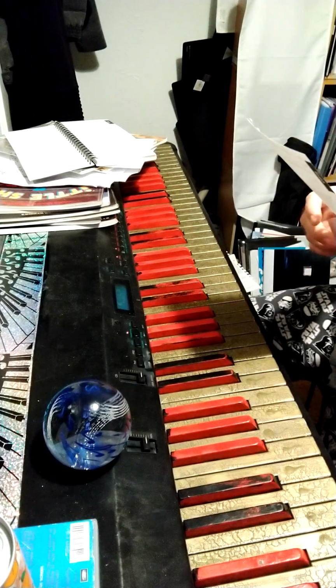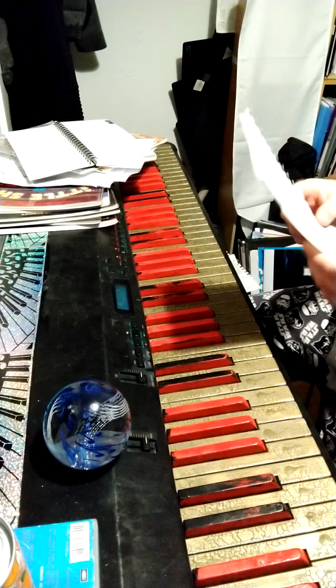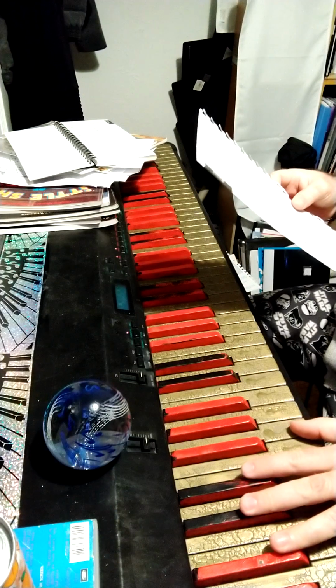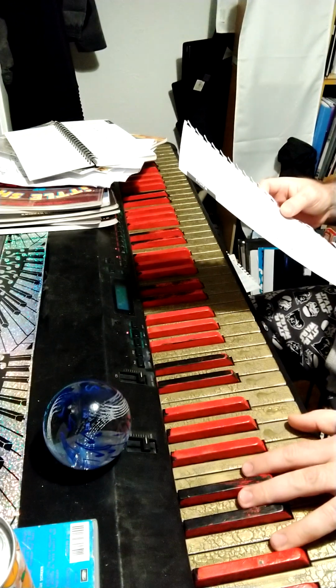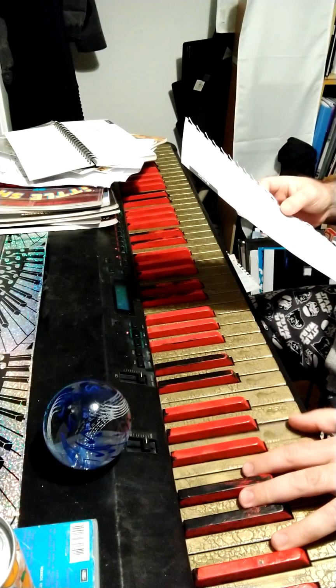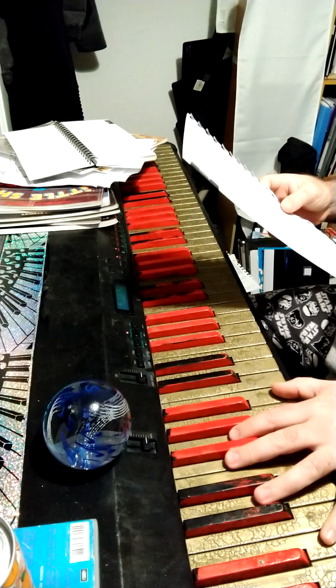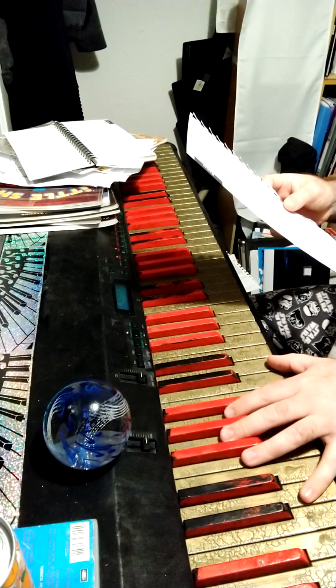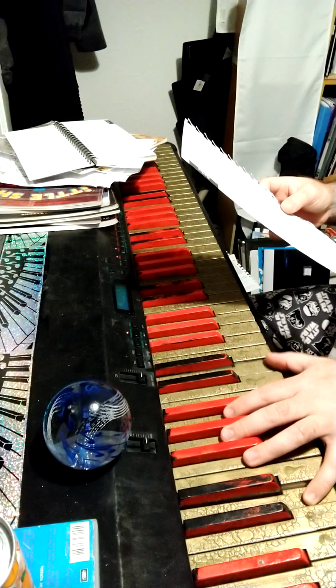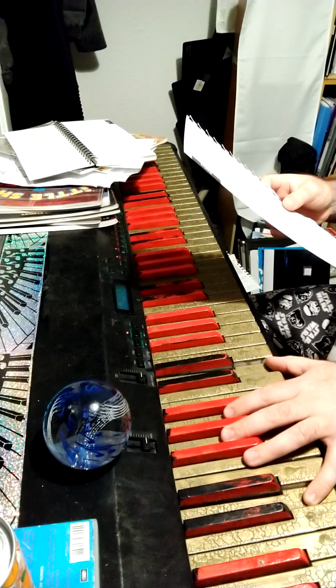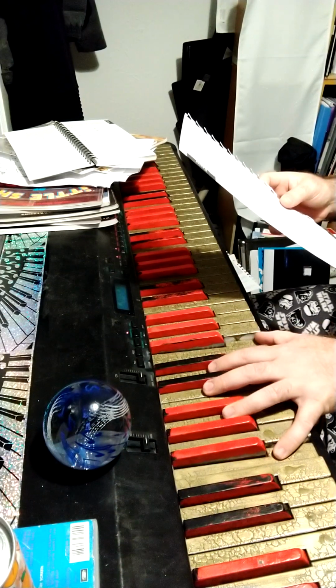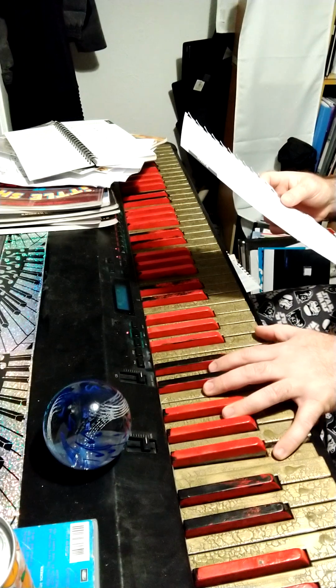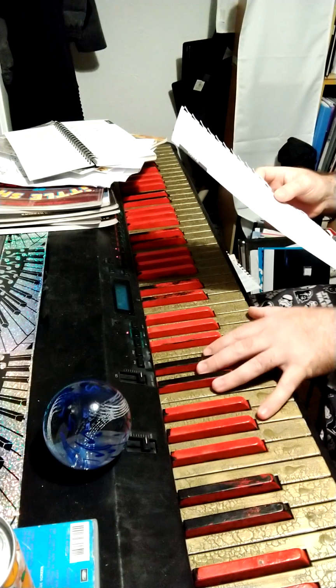And then the notes on the lines of the F clef are G, then B, then D, then F, and then A.